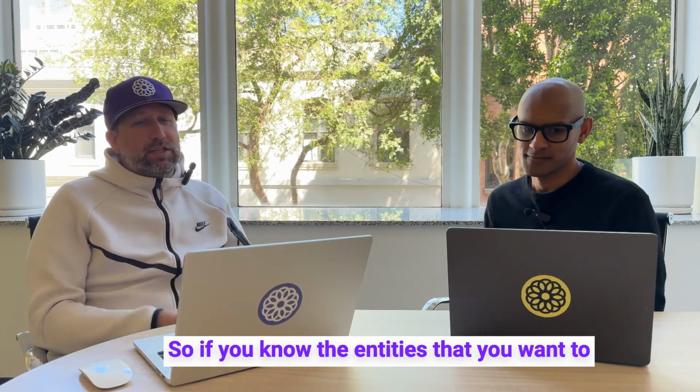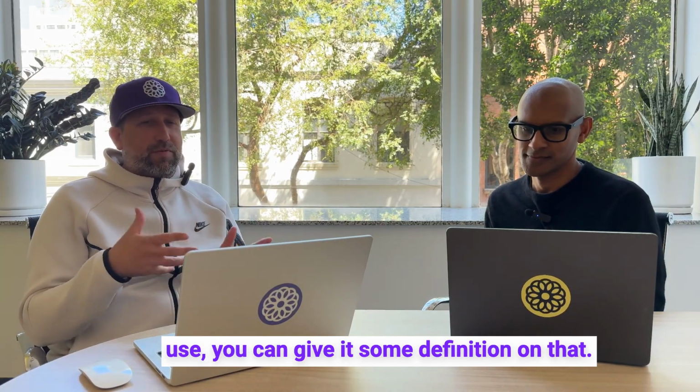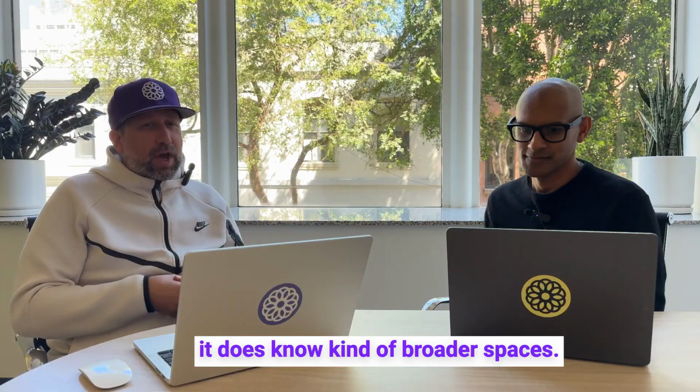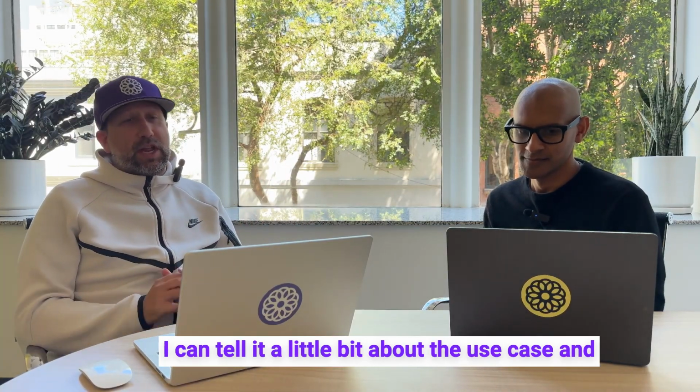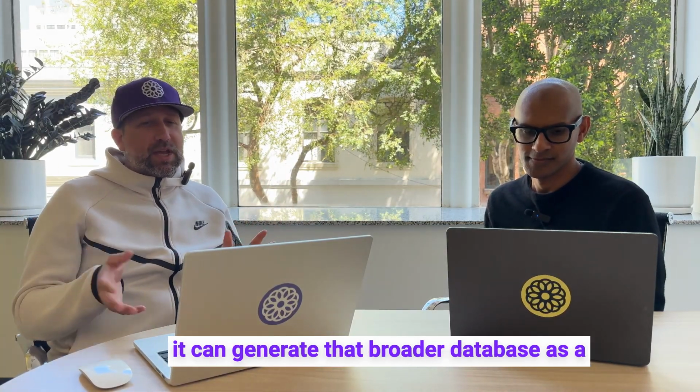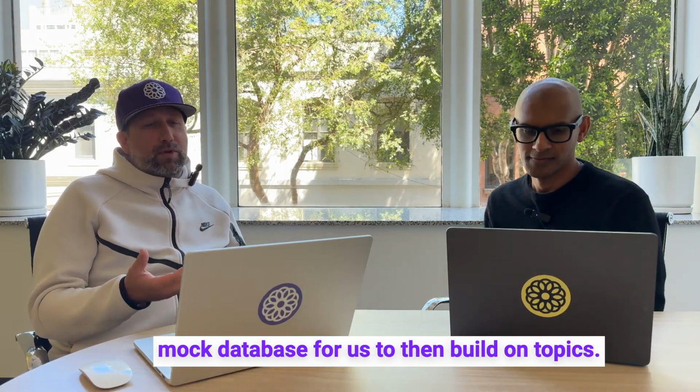So if you know the entities that you want to use, you can give it some definition on that. It does know kind of broader spaces. So we work in compliance. I can tell it a little bit about the use case, and it can generate that broader database as a mock database for us to then build on top of.